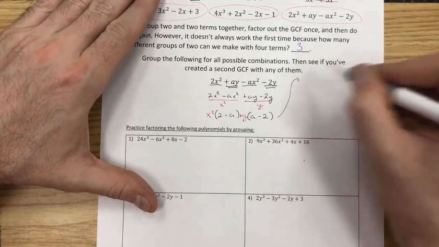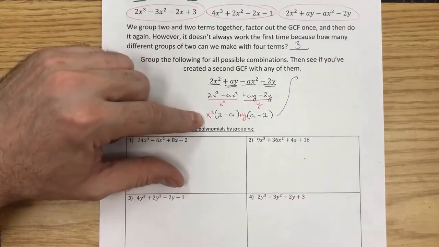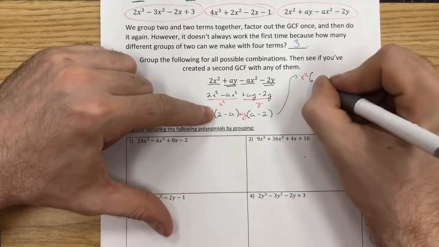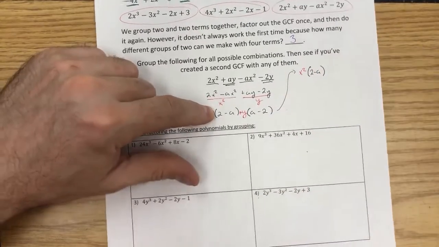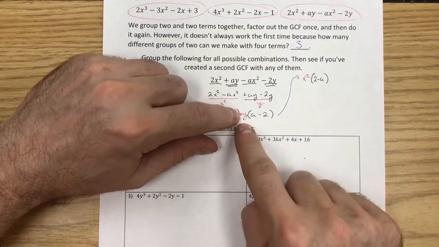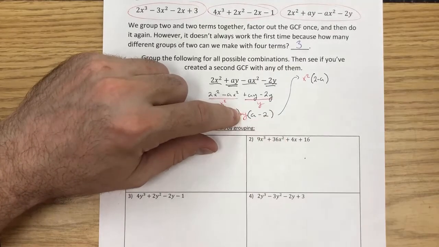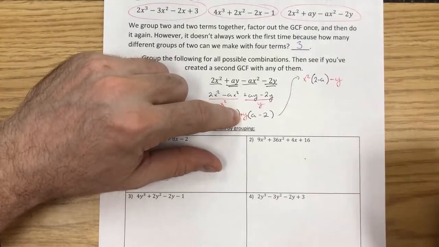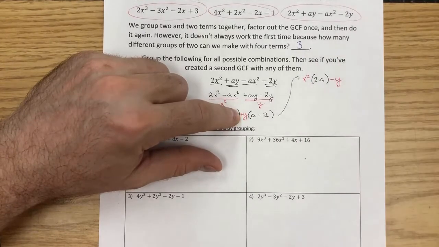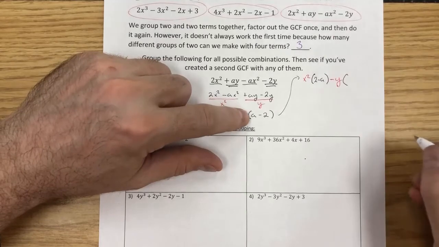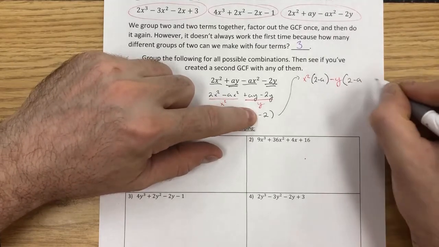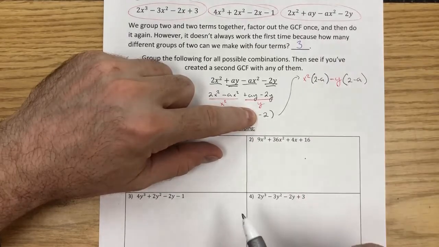What we can do is I can keep the x squared, I can keep the 2 minus a, but if I were to pull a negative outside of that and divide both of these by a negative 1, that would mean that my plus y would become a minus y. I factored out a negative 1. What that'll do is that'll change that a to a negative, so negative a, and that 2 to a positive. Boom. So now we can look at it like this.